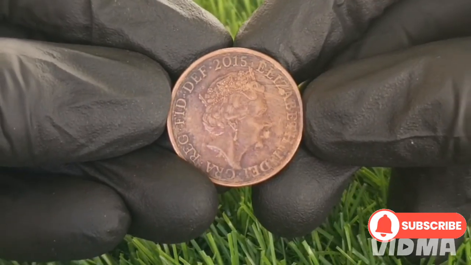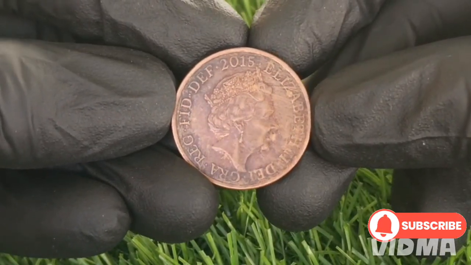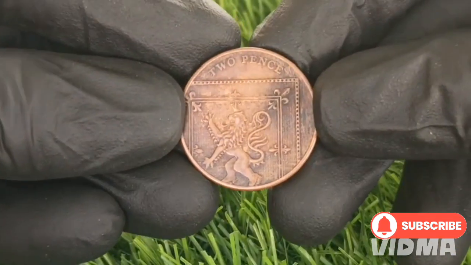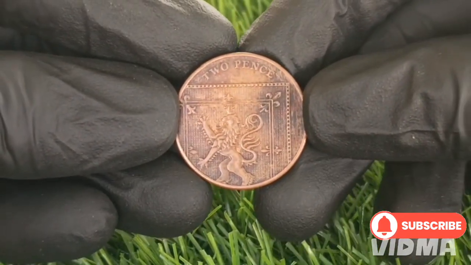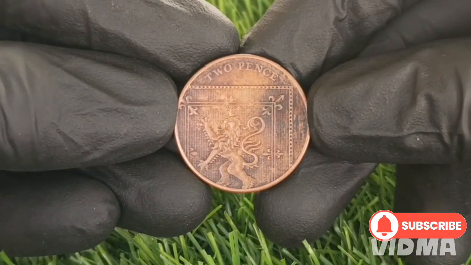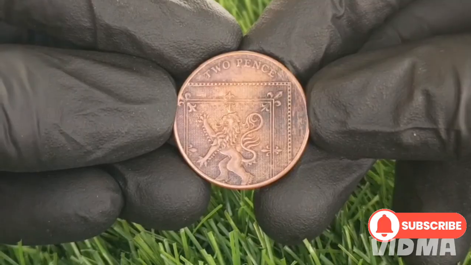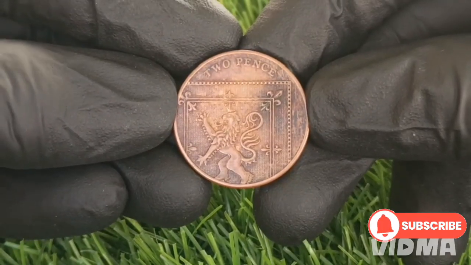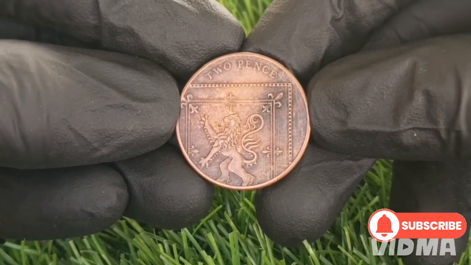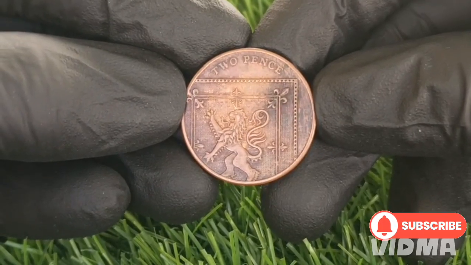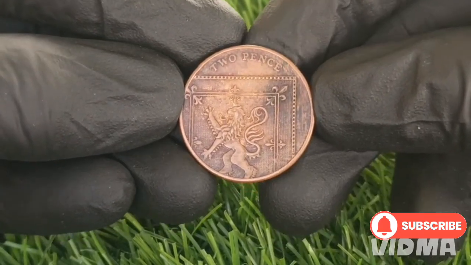This coin carries the portrait of Queen Elizabeth II, and it represents the later period of her remarkable reign. To understand the significance of the 2015 2p coin, we must go back to the very origins of the decimal system in the UK and trace the journey of this small but meaningful coin. The 2p coin was first introduced in 1971 when the United Kingdom officially transitioned from the old pre-decimal currency system to the new decimal format.